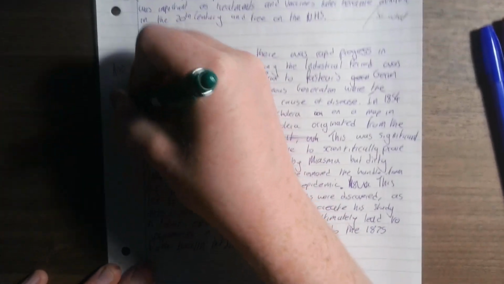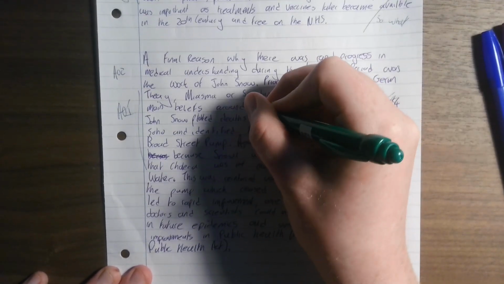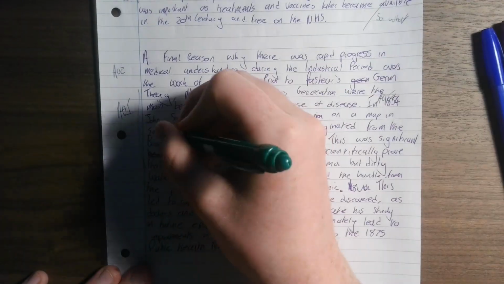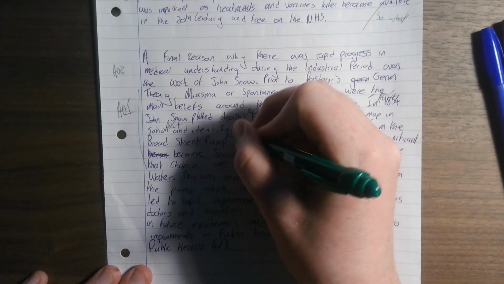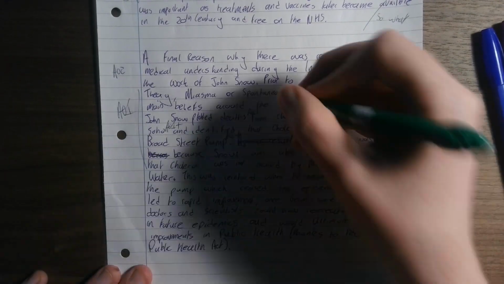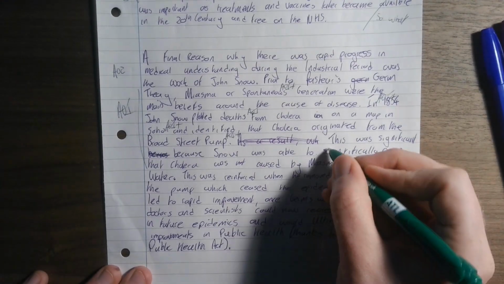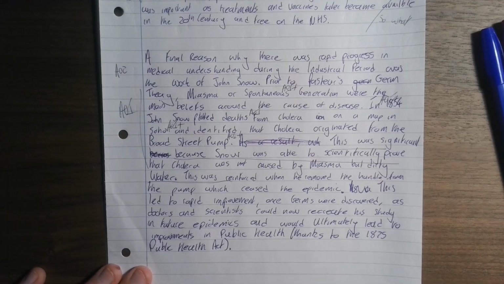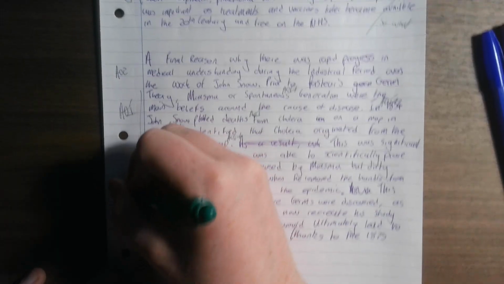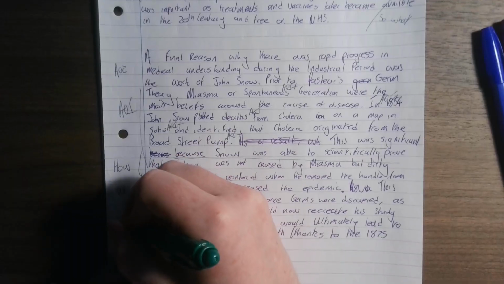Loads of this AO1 with AO1 plus there. AO1 where I'm talking about plotting of the deaths. I've used Soho, that's precisely where I did it, AO1 plus. Broad Street Pump, AO1 plus, but I'm expecting all of you to know that. Miasma or spontaneous generation, AO1 plus. This was significant because there's my how. Prove that it was not caused by dirty water, which reinforced. This is my why. So there's my how. Why, and the final bit is the so what.